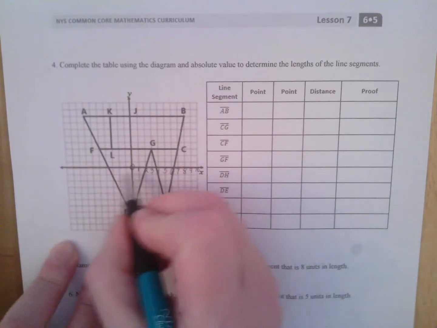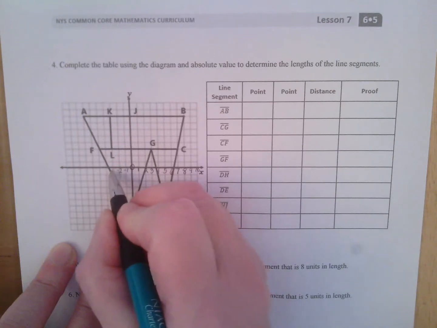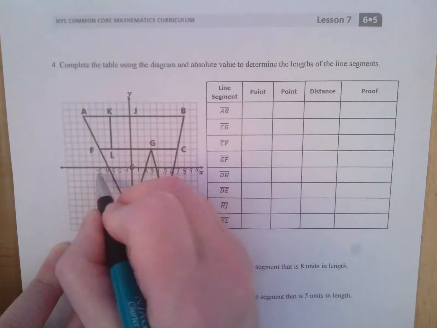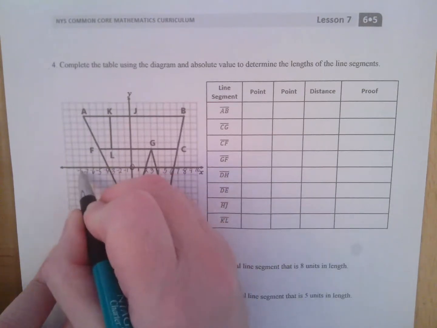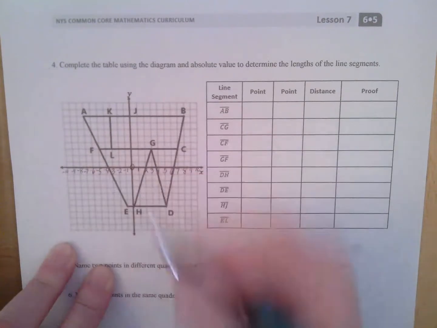And to the left of it are negative: negative 1, negative 2, negative 3, negative 4, negative 5, negative 6, negative 7, negative 8, negative 9, and negative 10.